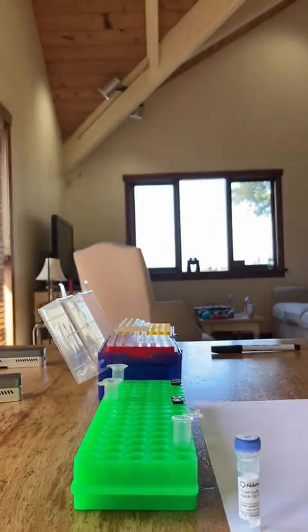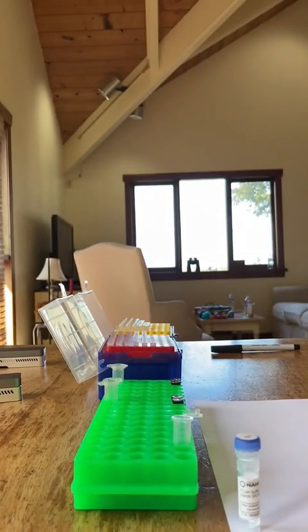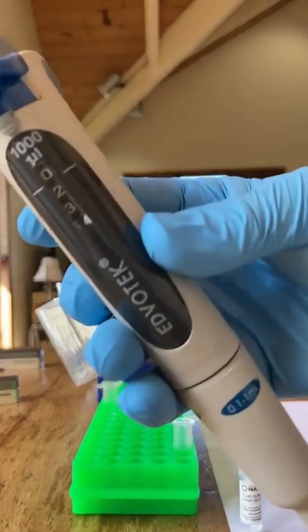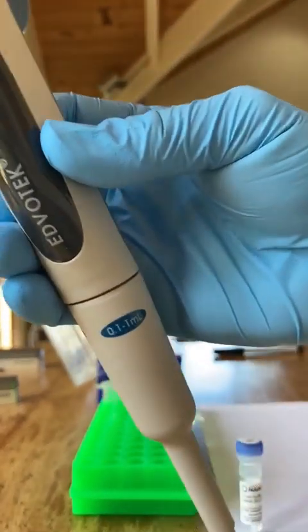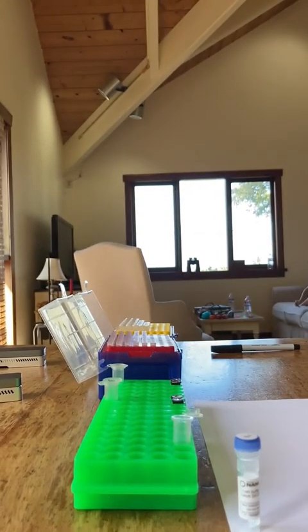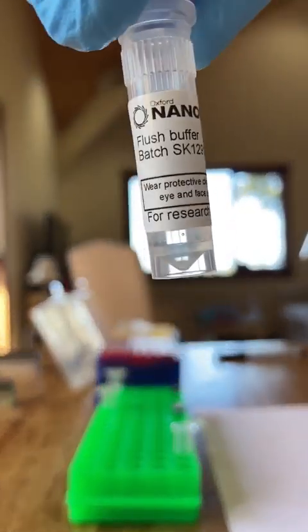So we're just doing 2 things at once here. Normally what you do is 3 microliters of the flush tether, followed by 117 microliters of the flush buffer. But because I'm doing times 2, here we go, we have 6 microliters and 234 microliters, and mixing those together. So there it is, the flush buffer.